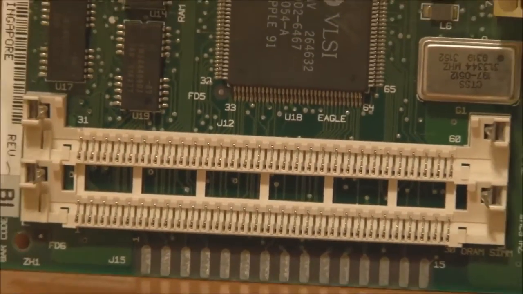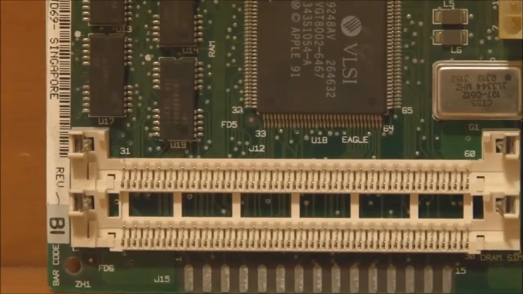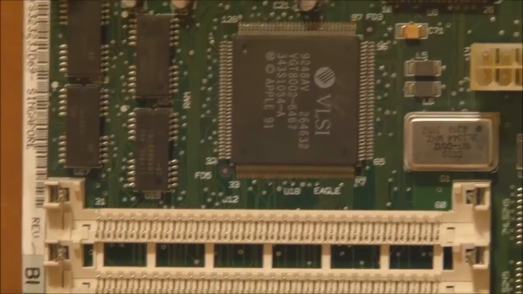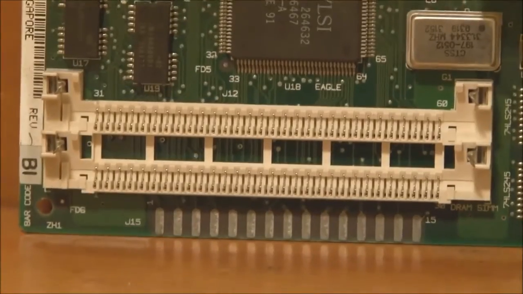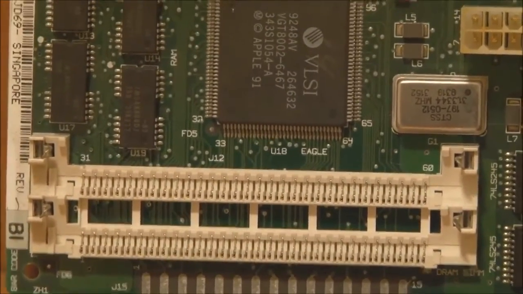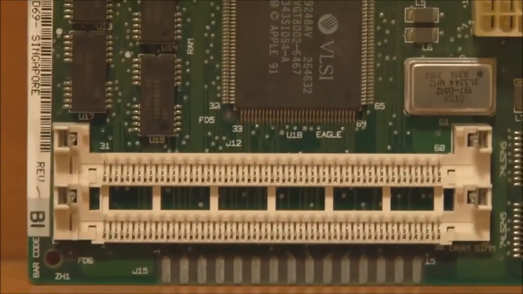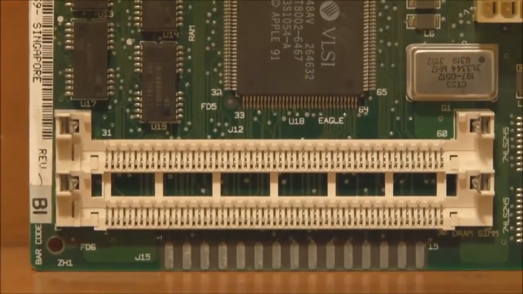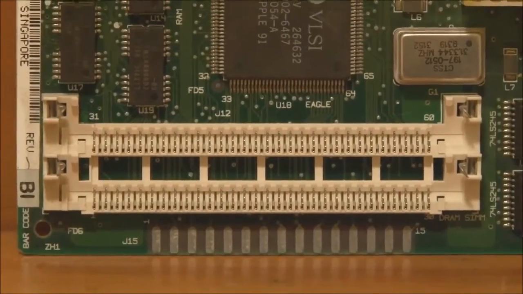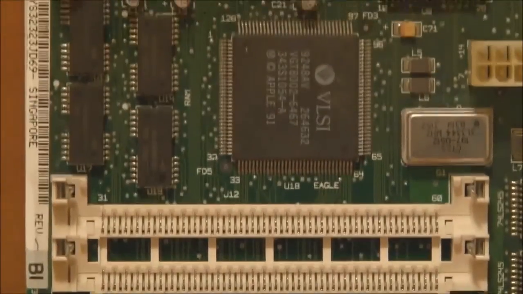Above that we have the two 30-pin, the camera's on a bit of a, let me see if I can fix that. I just need to quickly adjust the camera there, it's looking a little bit lopsided. That's a little bit better. There we go. Oh, this tripod is a little bit difficult to control.